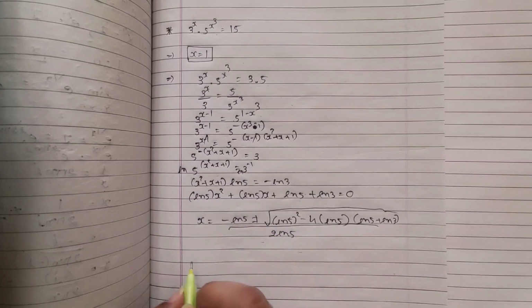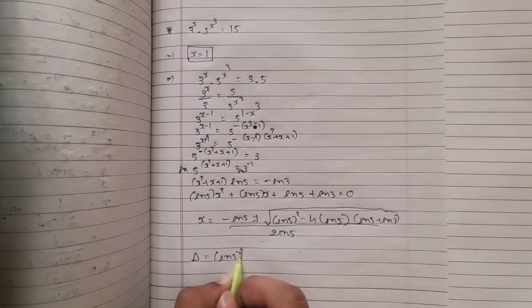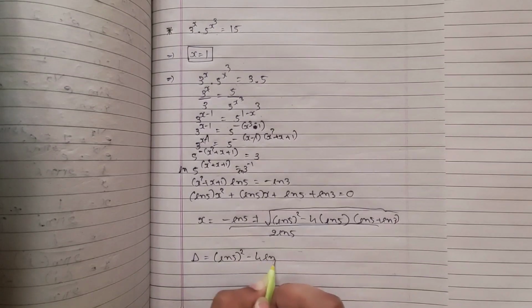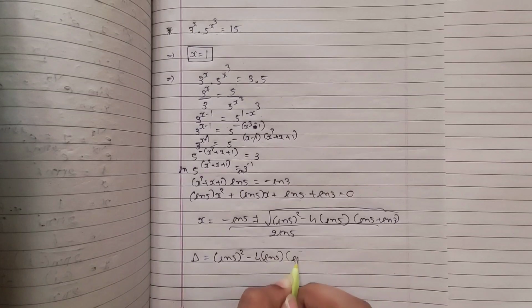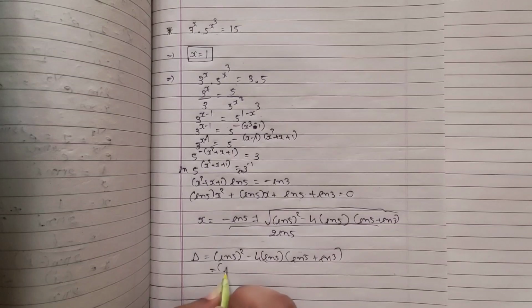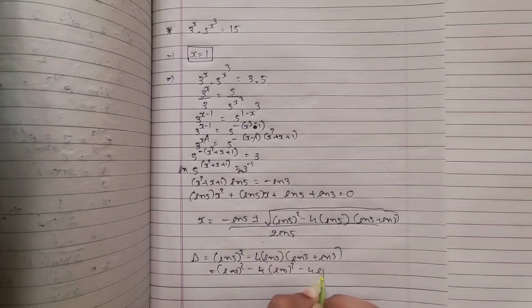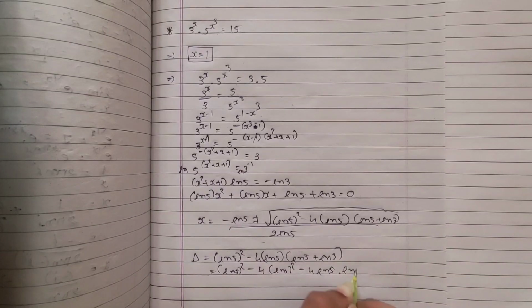So first of all, if I solve this, right? (ln 5)² minus 4 ln 5 into (ln 5 plus ln 3), right? So if I solve this, (ln 5)² as it is, minus, if I multiply ln 5 with ln 5, then it will become minus 4(ln 5)², minus 4 ln 5 into ln 3.